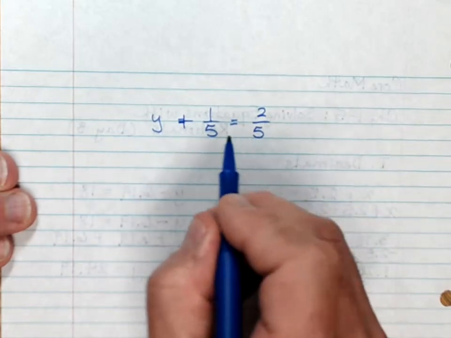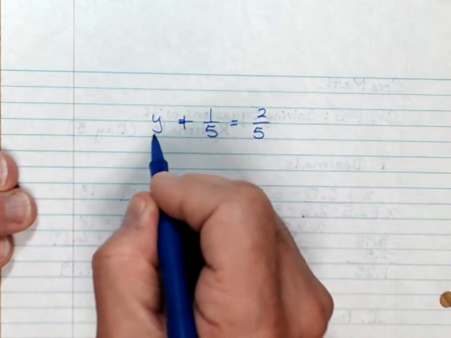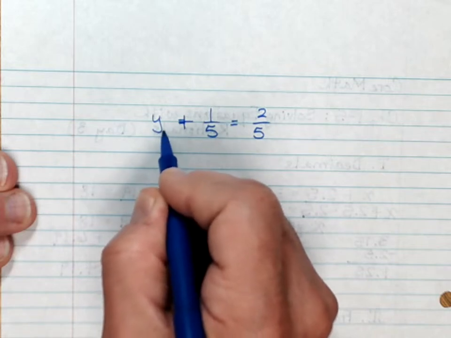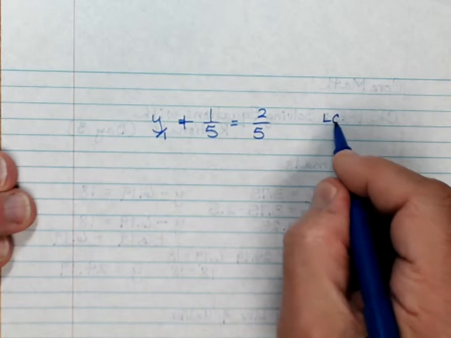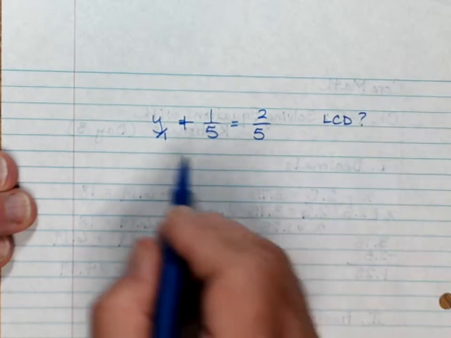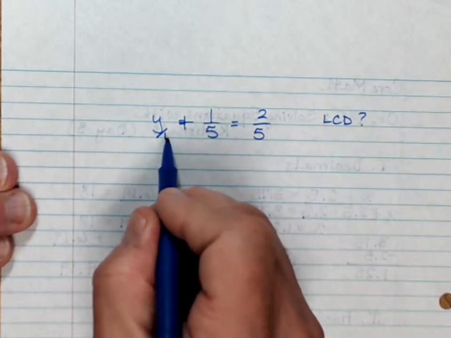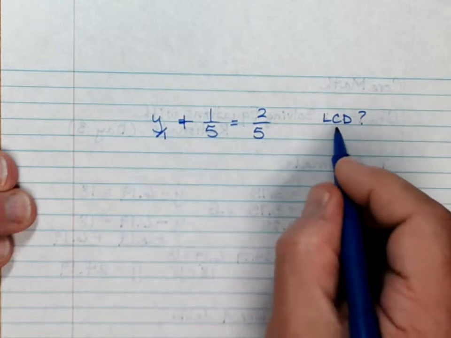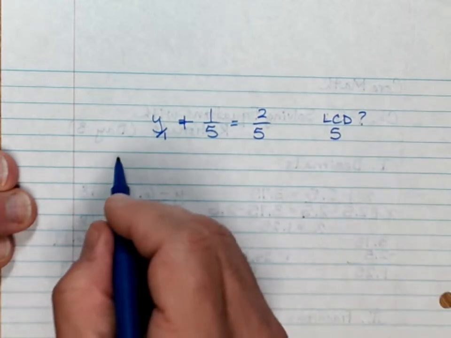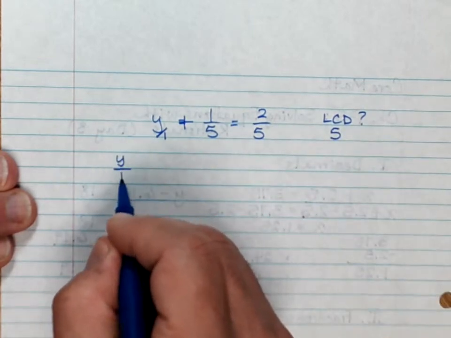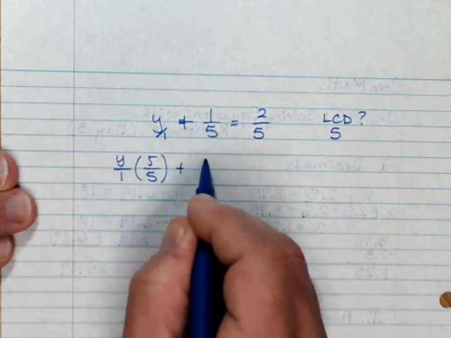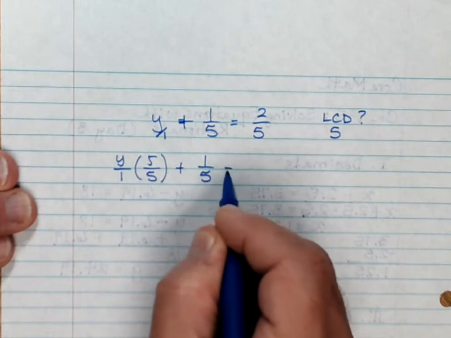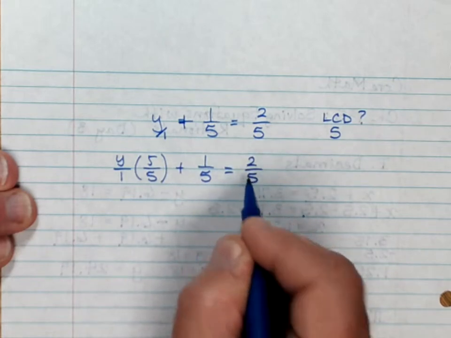So this is 5, and this has a denominator of 1. So our least common denominator is going to be 5. 1 times 5 is 5, and these two are already 5. So the only thing we have to change here is our y over 1. The other two fractions are just going to be rewritten.